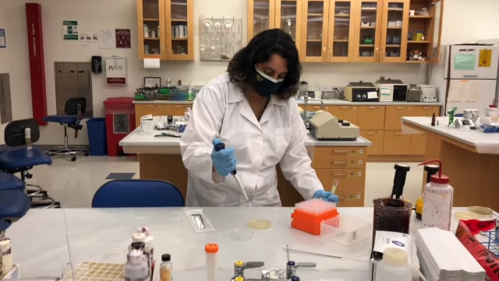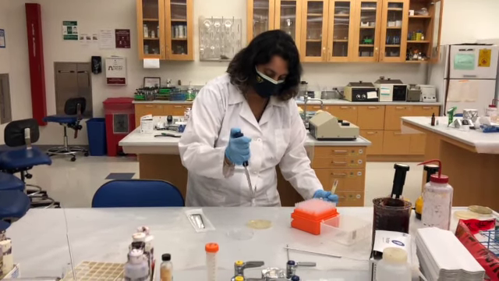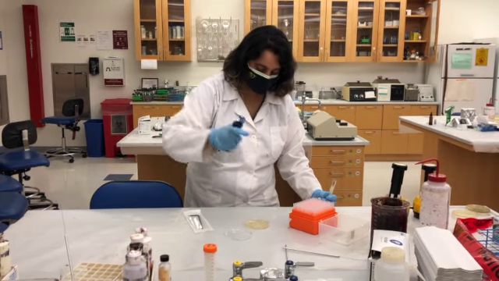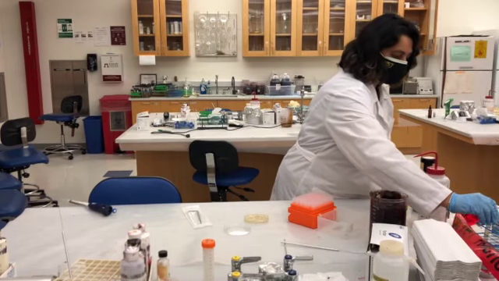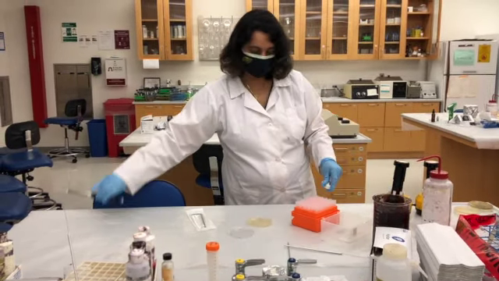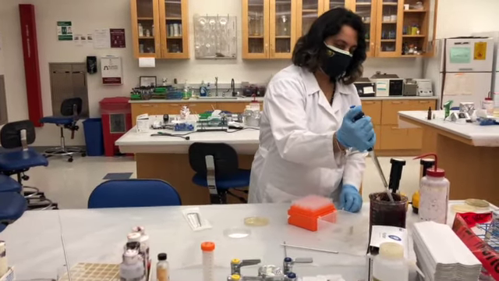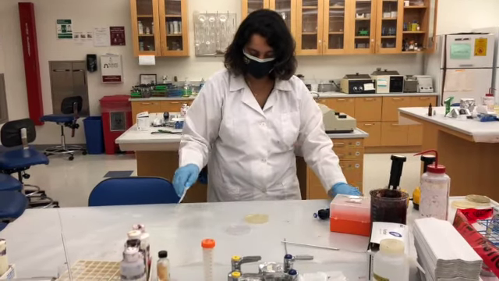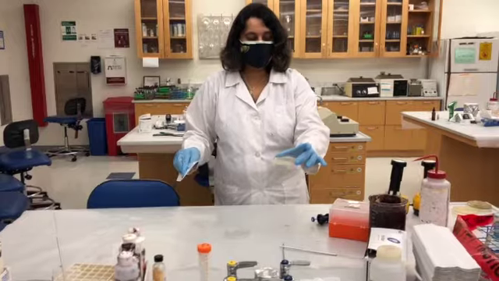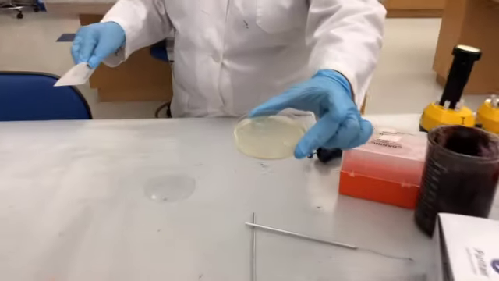So I'm just going to spread them or add them as tiny dots. So this is all the liquid I have on the petri dish.